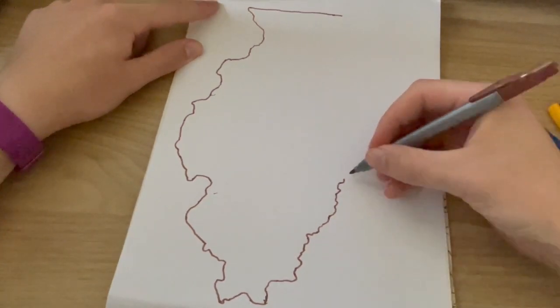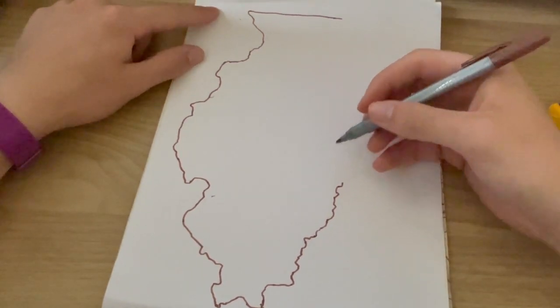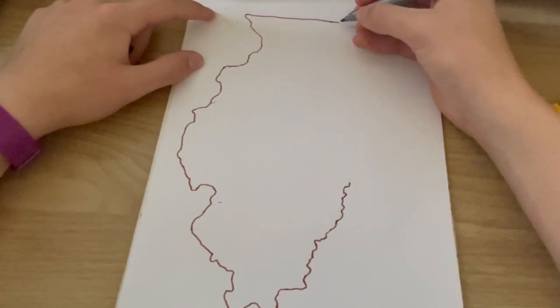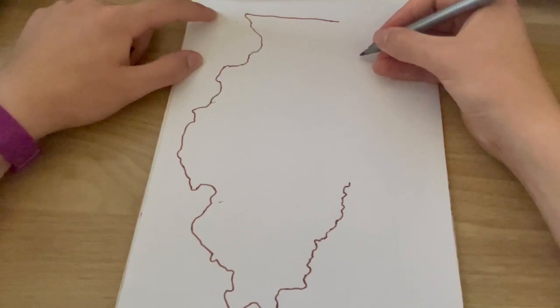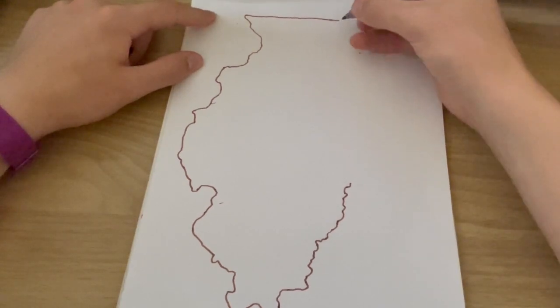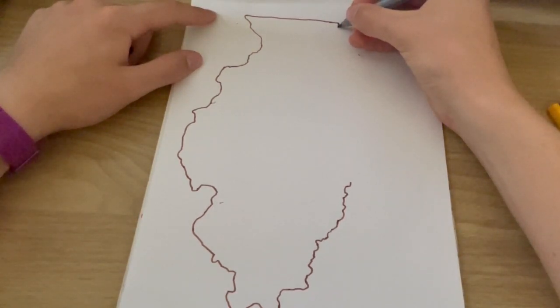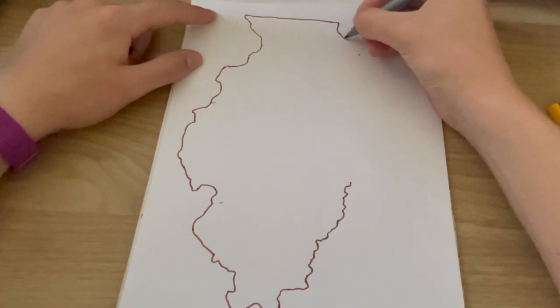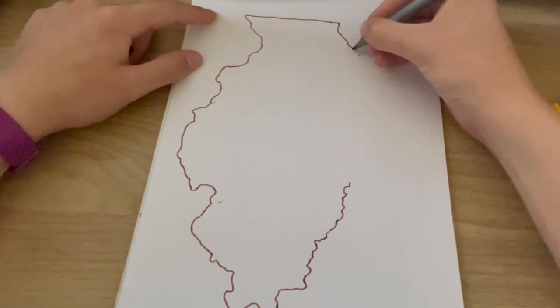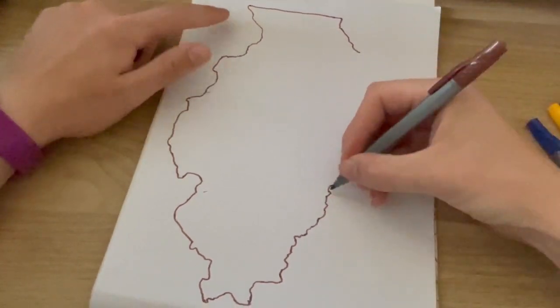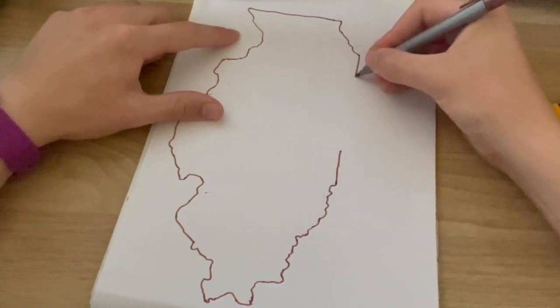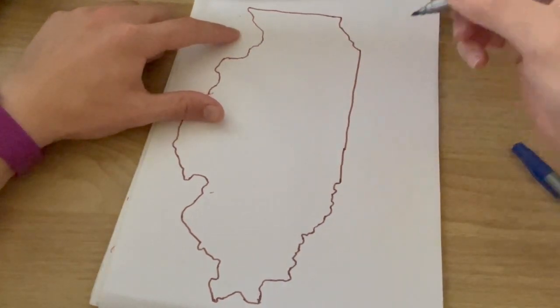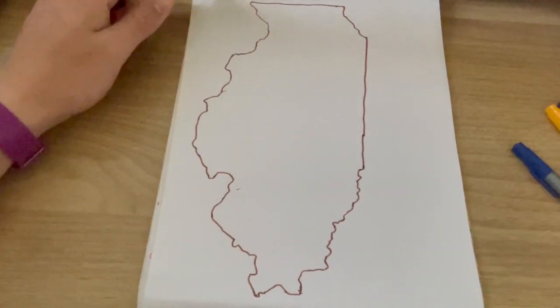Okay, and now I think it's near enough a straight line up towards the top, so what I'm going to do is think about here. Okay. Okay, so that is our map.